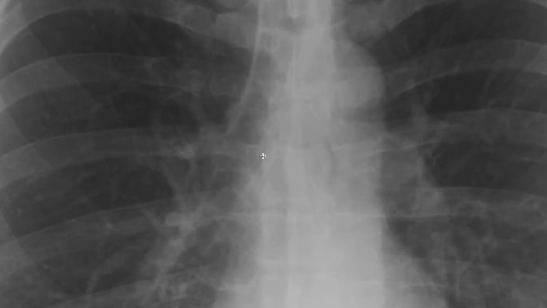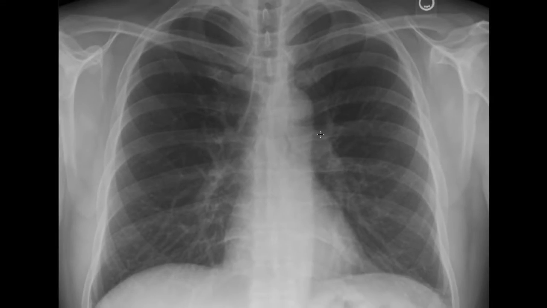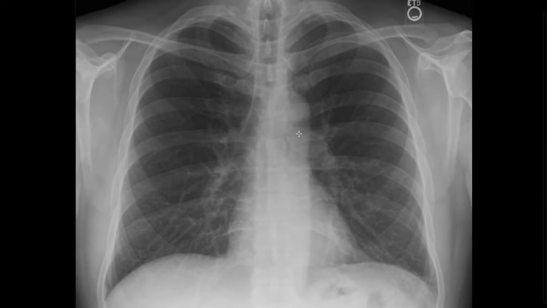You can see here it divides into the right main bronchus, and then right here you can see a faint line also. This is the left main bronchus. So the carinal bifurcation is a very important landmark, which is at the same level as the main pulmonary trunk. You see here this hyperdense area. This is actually the main pulmonary trunk that divides later into the main pulmonary arteries, the left and right pulmonary arteries, sorry.